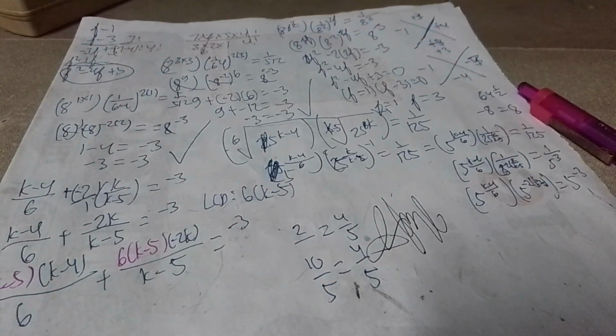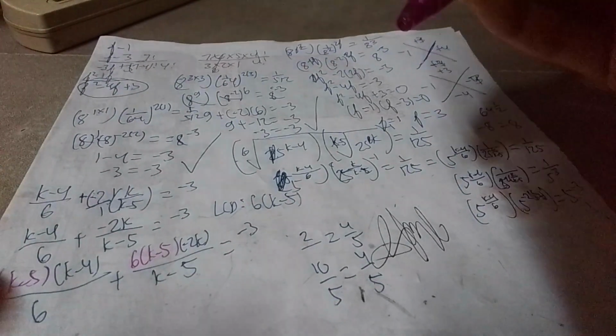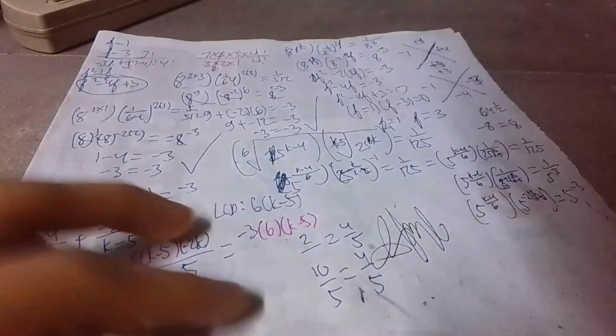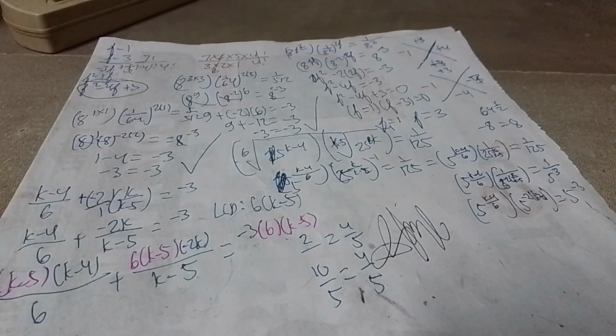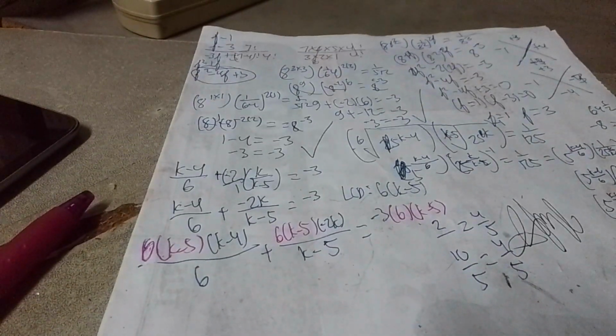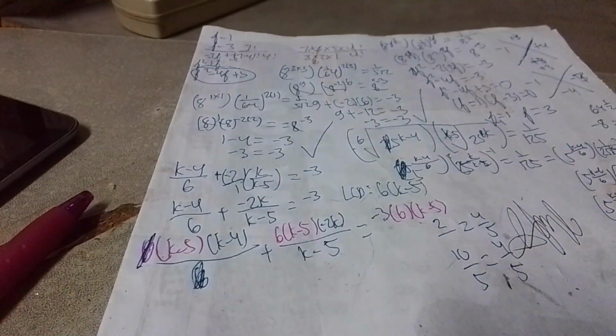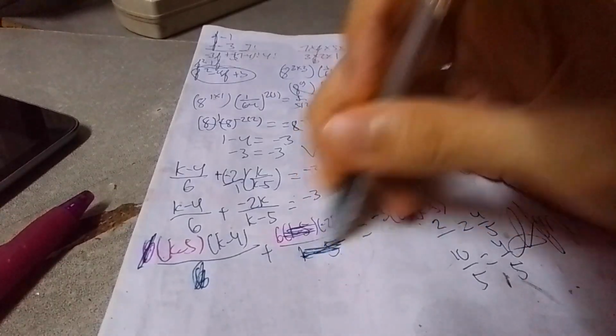To eliminate that, we have to multiply by 6 times (k minus 5). Just like that. Now, let's cross out whatever we need to cross out. In this particular situation, the 6 is cancelled. In this situation, no more (k minus 5)s.